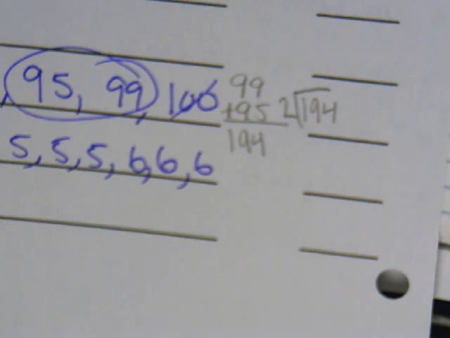What's 10 divided by 2? 5. So it's 5. In the middle of 5 and 5 is 5. Wait, what's number 8? 194 divided by 2. I didn't give you the final answer. You have to do it. 97. All right.